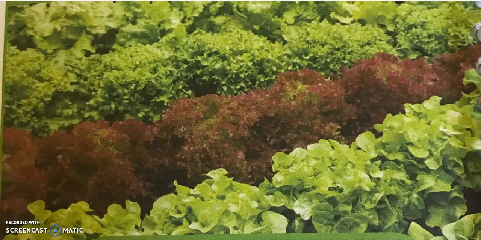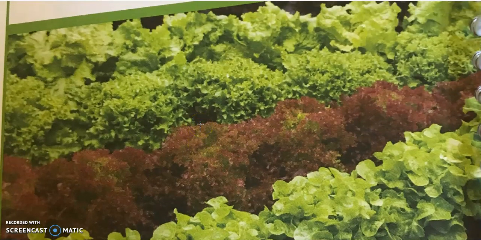Are all the plants in this garden the same? No, they are not the same. How do you know that they are not the same? Well, obviously, yes, Miss Jen, they look different and they are different colors too, right? And look at the leaves. The leaves have different shapes. Yeah, they all have different shapes.